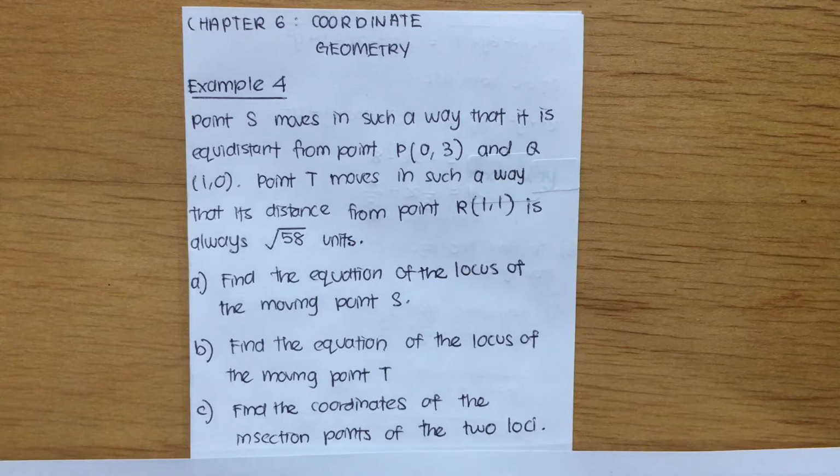Alright guys, without further delay, let's jump to the question now. As you are looking right now is the example for Chapter 6 Coordinate Geometry, Long Question. So let's read the question together. Point S moves in such a way that it is equidistant from point P, which is the coordinate (0, 3), and point Q, (1, 0). Point T moves in such a way that its distance from point R, which is the coordinate (1, 1), is always square root 58 units.